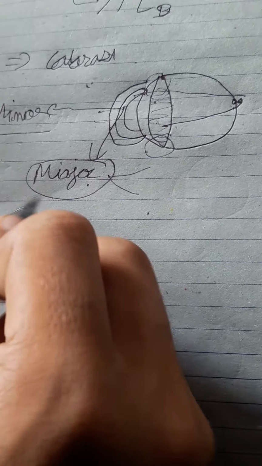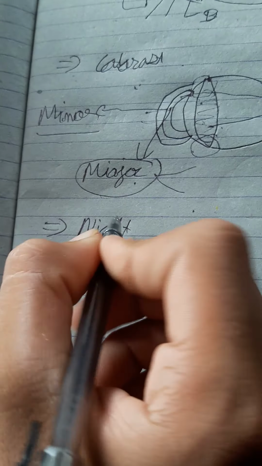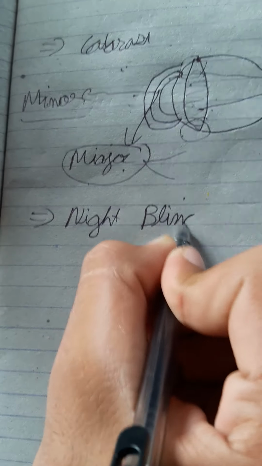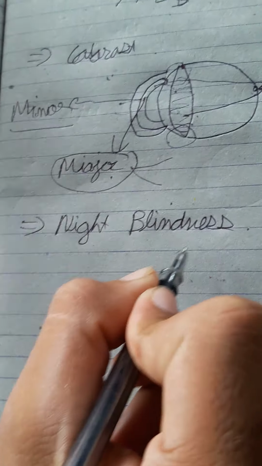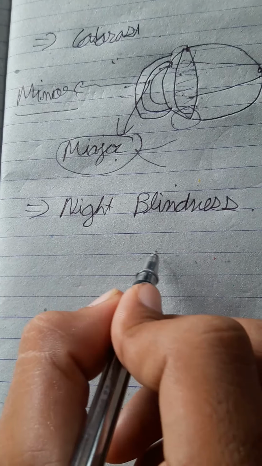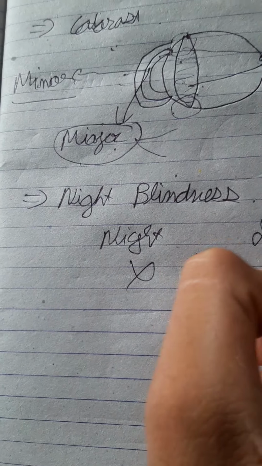Now we are going to learn about night blindness. In night blindness the person is unable to see at night. At night you could not see, but in the day you could see properly.